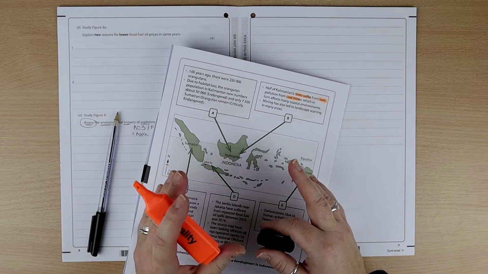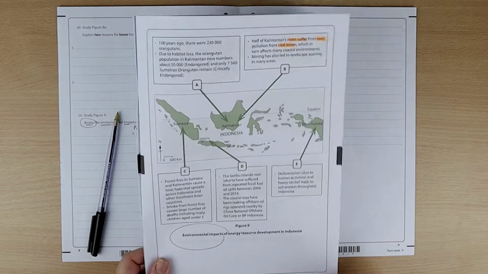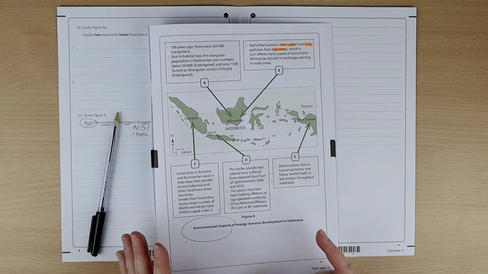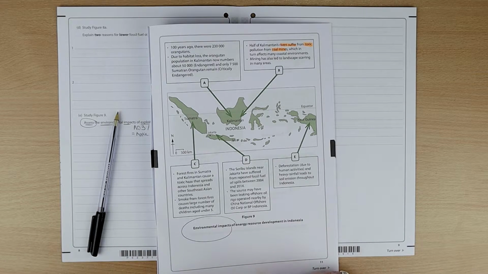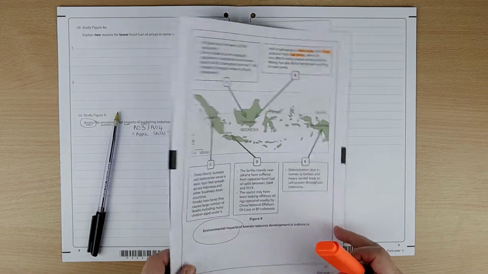There is nothing to stop you highlighting this particular document, because remember what we said at the start, this is not handed in. Okay, this just gets collected up and the examiner never sees it. So it's perfectly acceptable to highlight all over this.